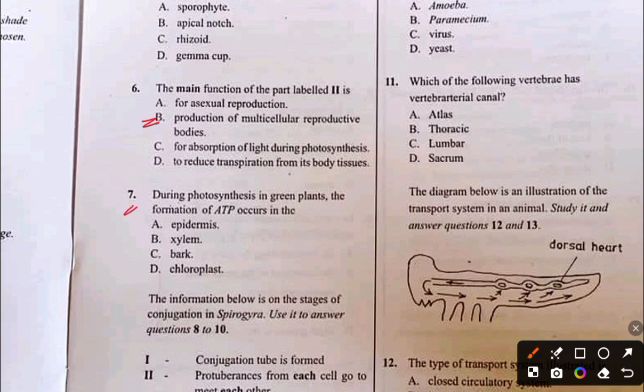Question 7. During photosynthesis in green plants, the formation of ATP occurs in the A. Epidermis, B. Xylem, C. Bark, D. Chloroplast. The answer to question 7 is D. Chloroplast.